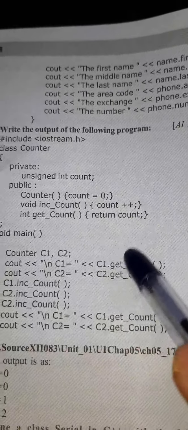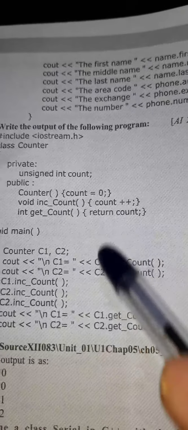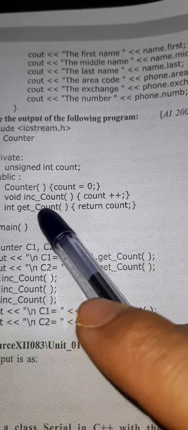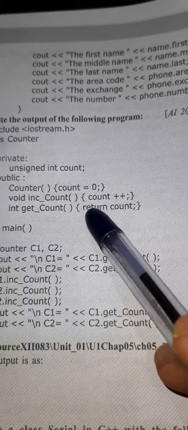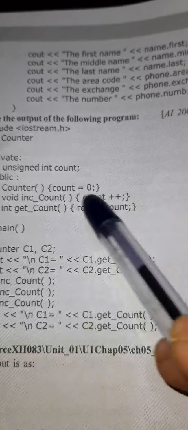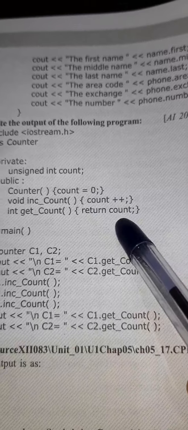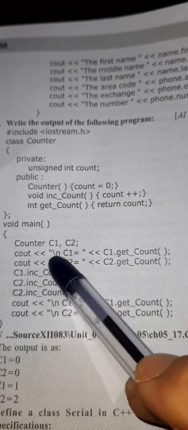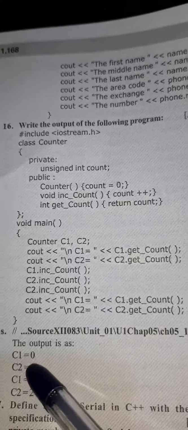It is possible using the overloading method. Here the calling function calls this called function and then executes return count. Again, the count value is still initialized to 0. So what do you get? cout c2 equals to 0.